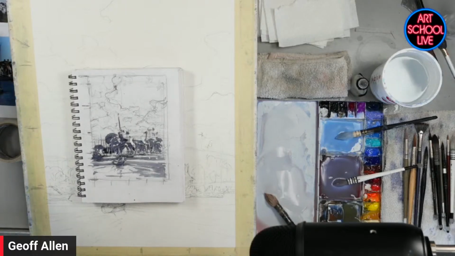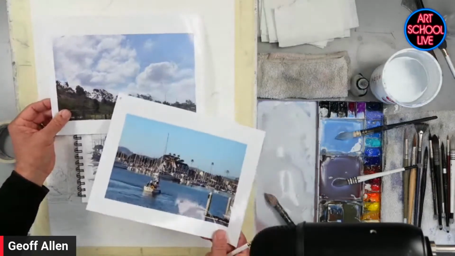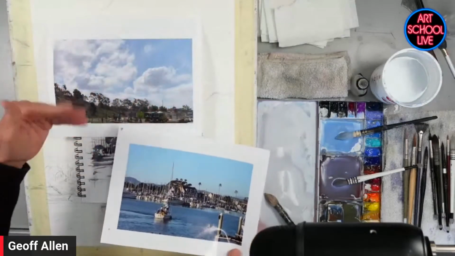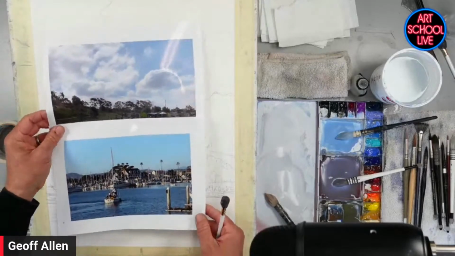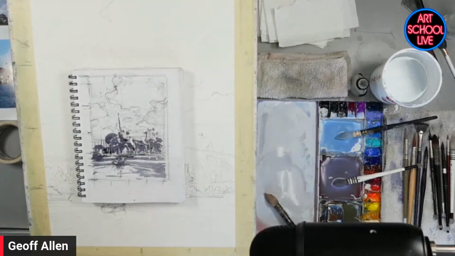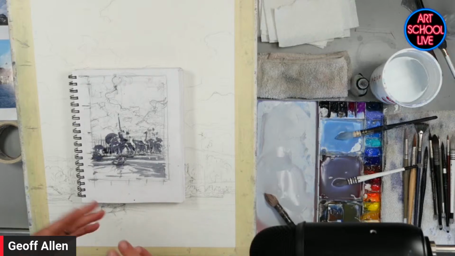My reference today, I have one picture of clouds. I just like this formation, and I'm just going to apply it to this scene, which is in Oceanside, California, sort of north of me. And it's sort of like my happy place to go paint. It's atmospheric, always boats, the light's great there.